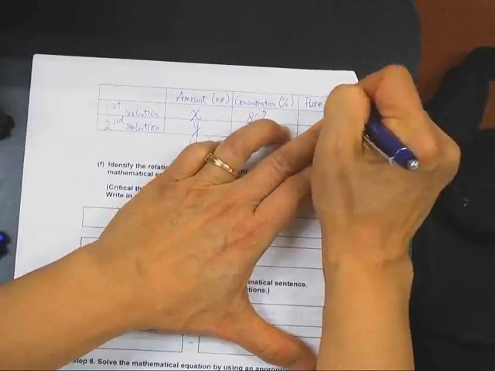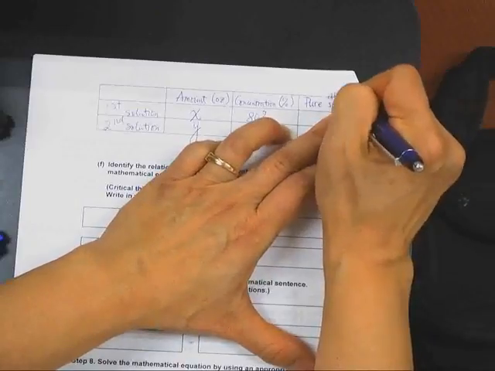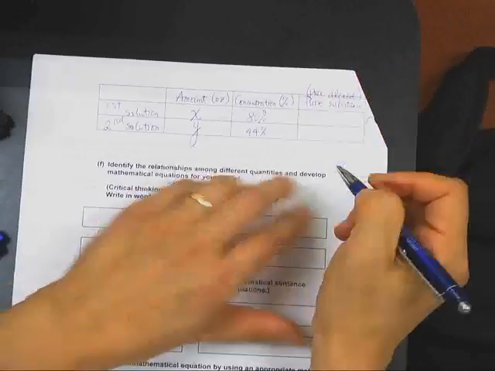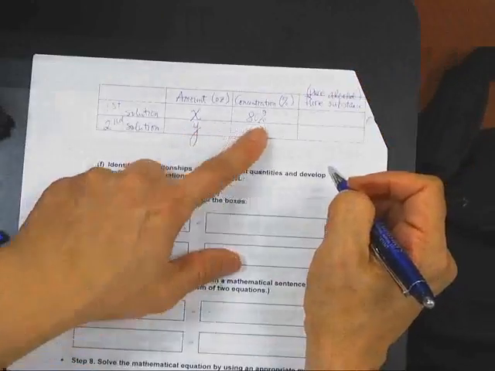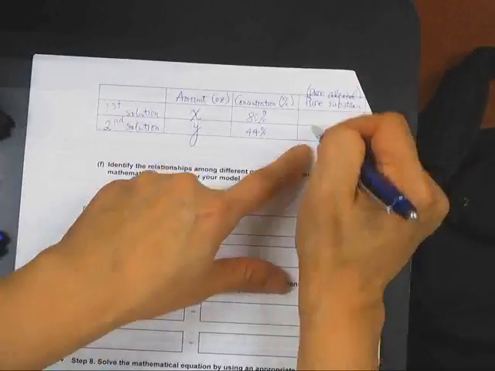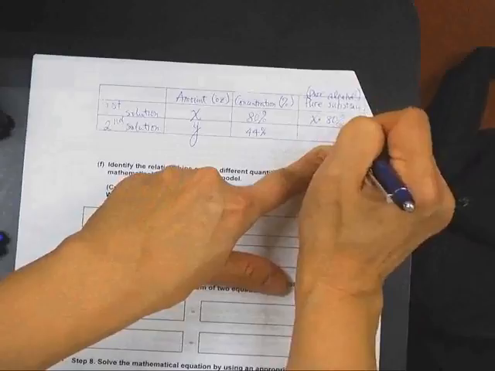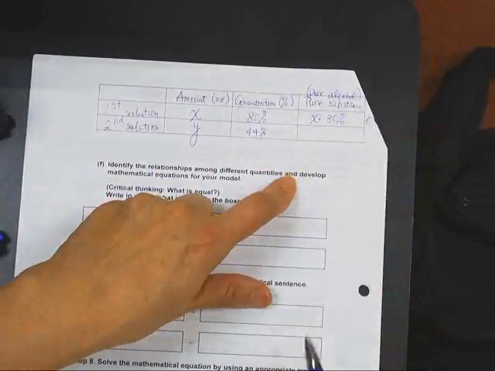Right now it's a pure what? Alcohol, right? Right now it's pure alcohol. Am I correct? So how many ounces will be the pure alcohol in the first solution? It will be X times 80%, right? Is that right?